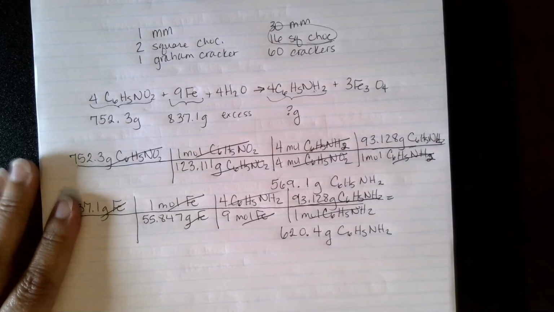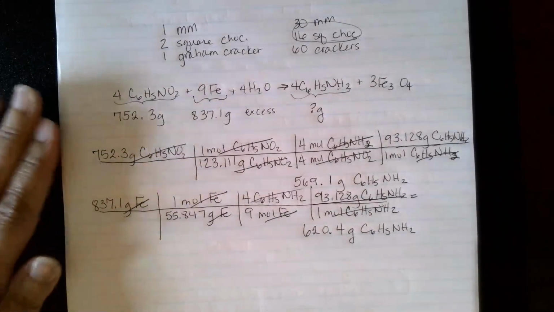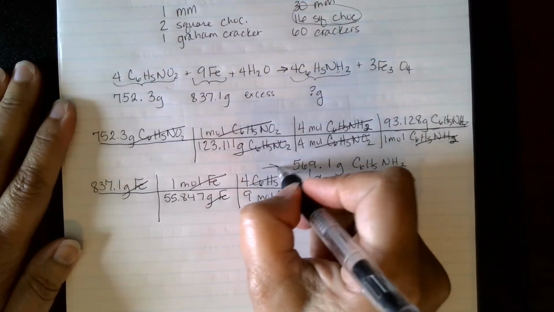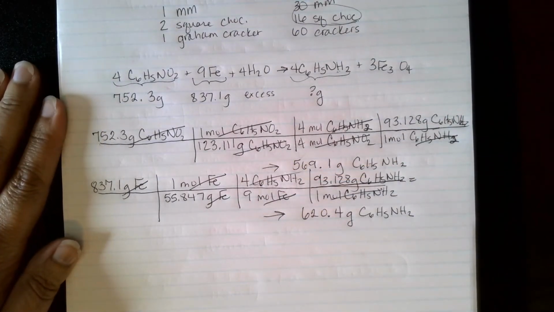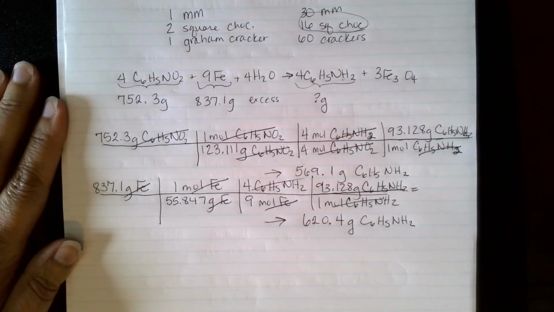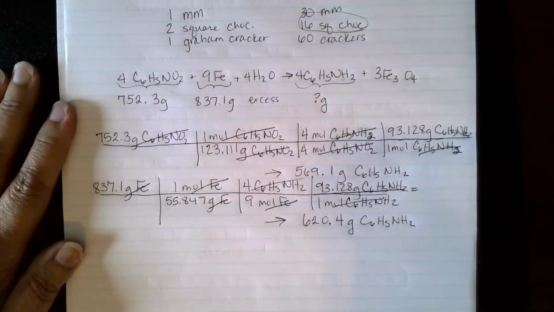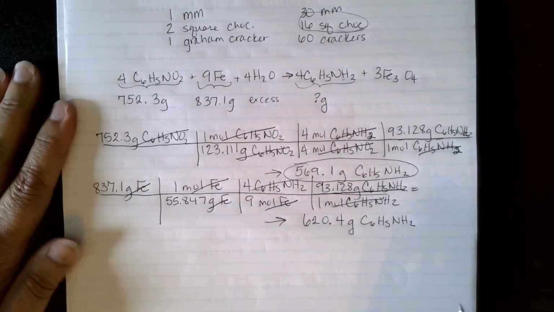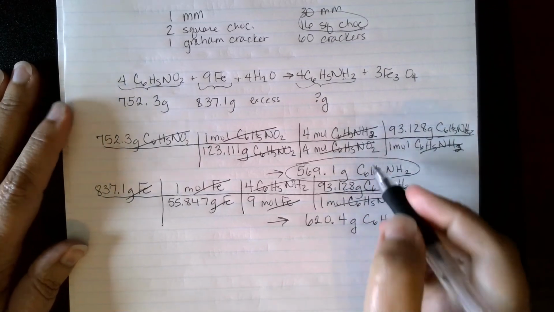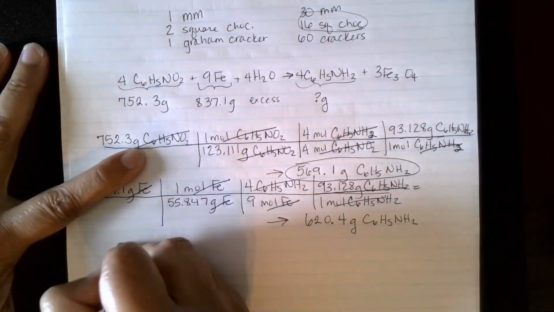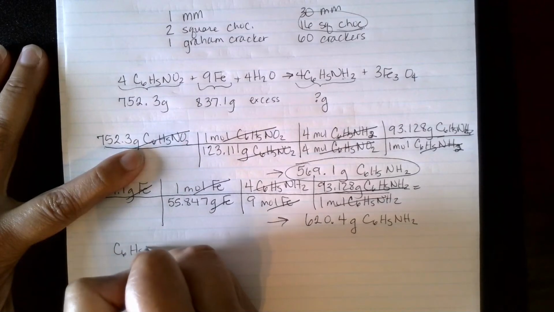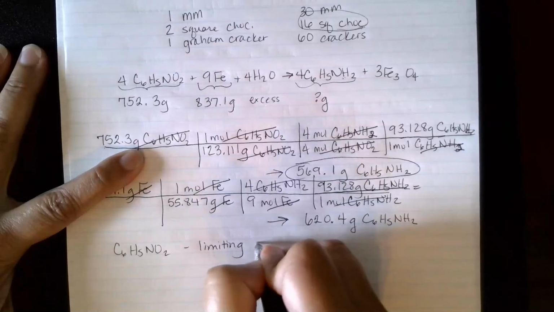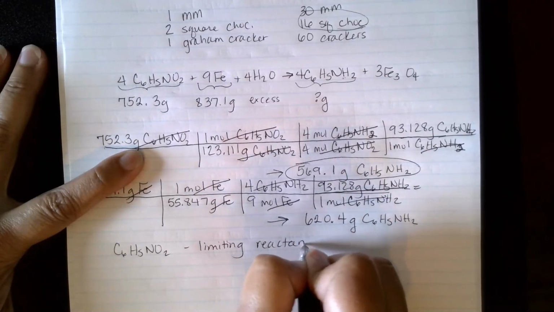So far we haven't done anything new. These are the same steps that we've been doing so far. But this time now I have made two amounts. Well, remember, one of these is limiting how much I can make. So the one that limits the amount I can make is this smaller number. This is the most that I can make. And that came from this C6H5NO2. This is my limiting reactant because it is the reactant that is making the smallest amount.